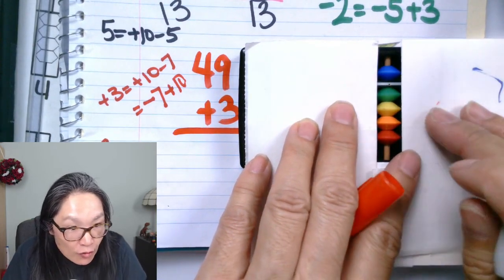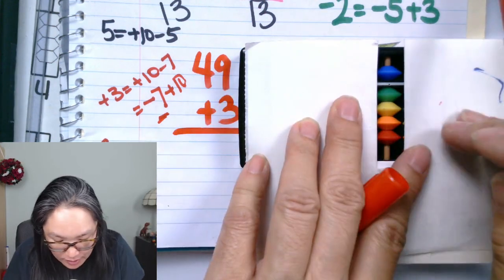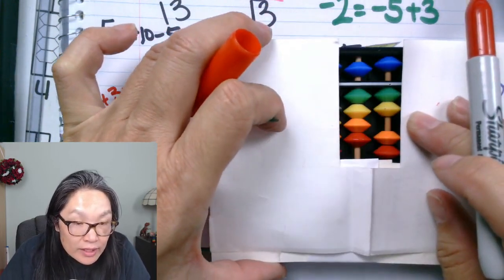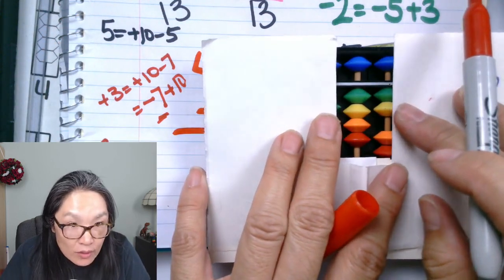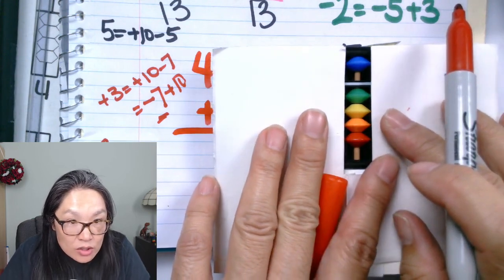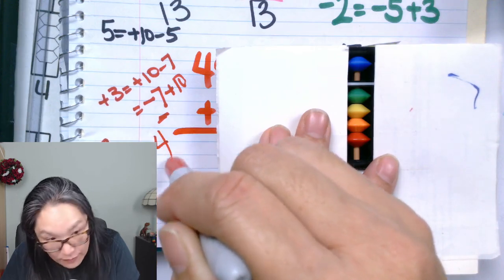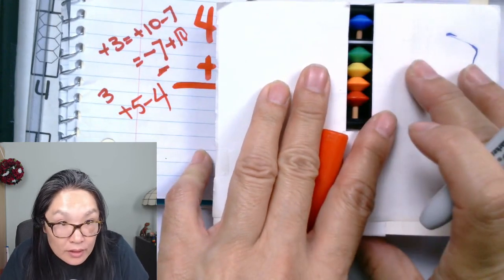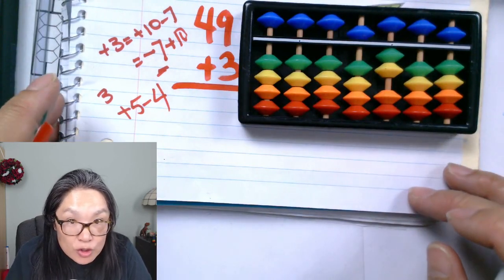Before I move forward, I'm going to minus the 7 first. So I'm going to minus the 7, and then I'm going to carry the 1. When I carry the 1, can I do it? No, I cannot carry the 1. So what am I going to do? I need to plus the 5 minus the 4. So I'm going to plus the 5 and take away the 4. And my final answer is 52.